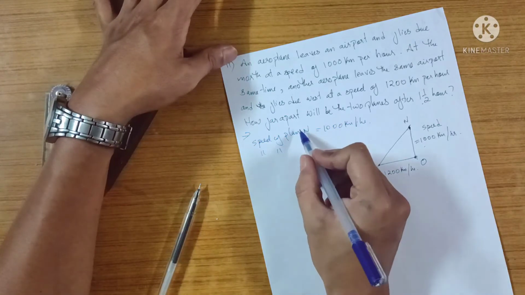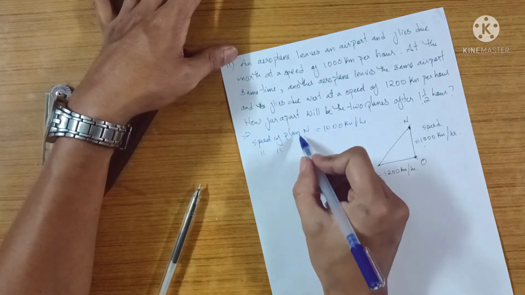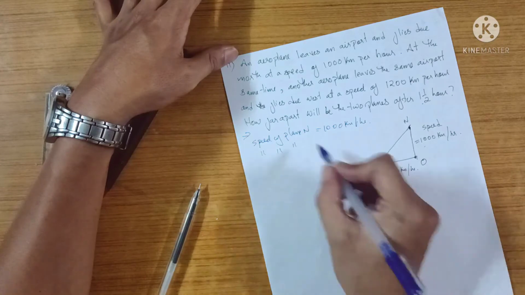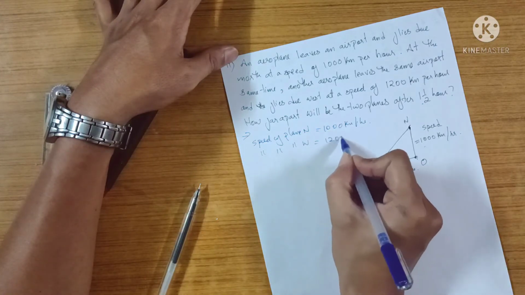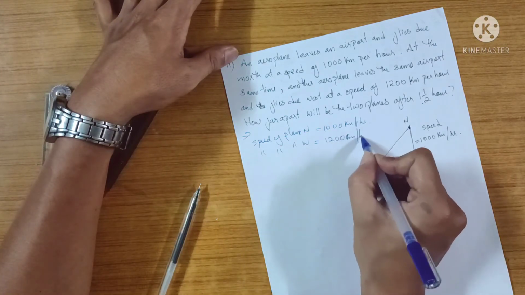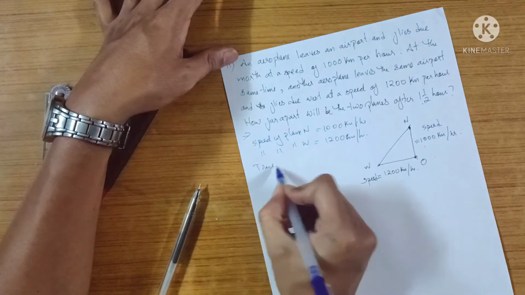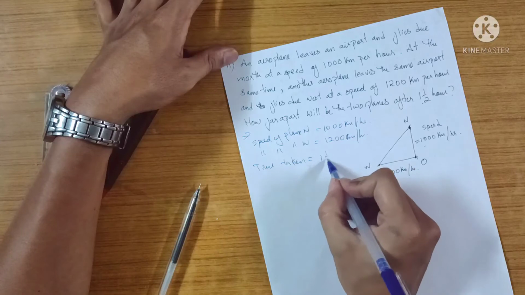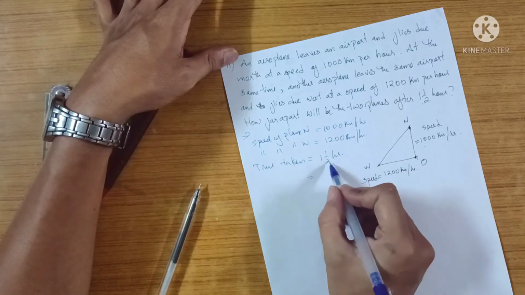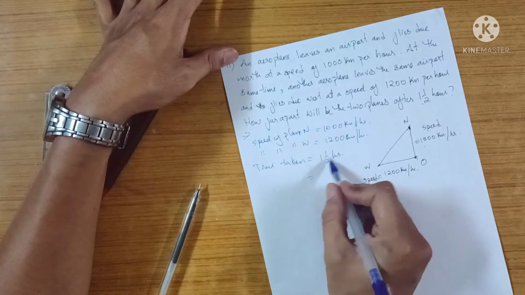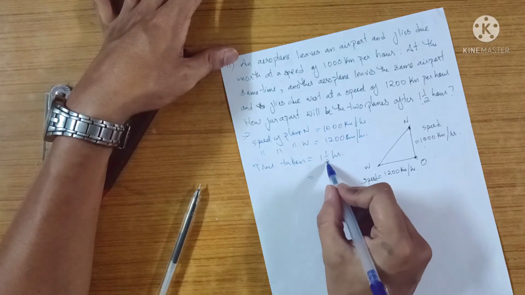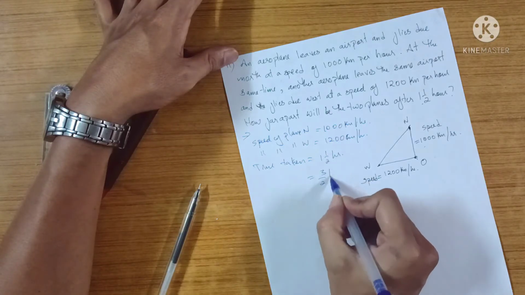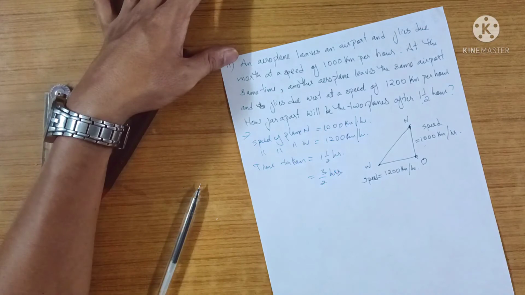Speed of plane W, which went to the west, is 1200 kilometers per hour. Time taken by both planes equals 1.5 hours. This is a mixed fraction, we can make it into an improper fraction. So 2 plus 1 is 3/2 hours, right?